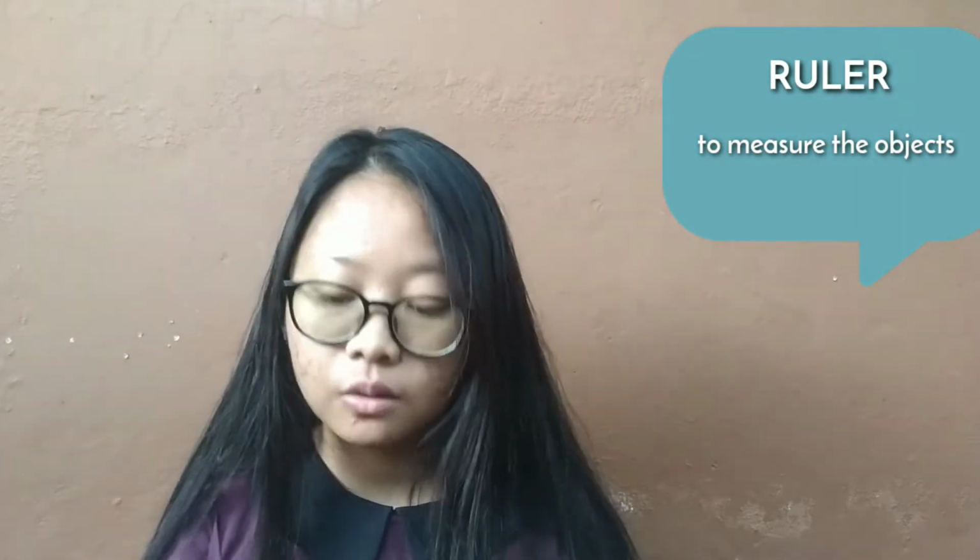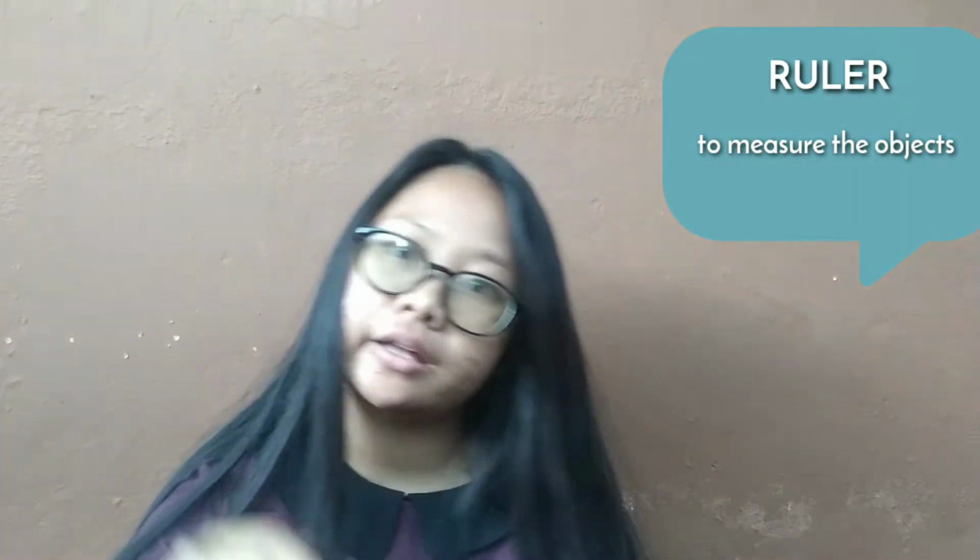And the next important equipment is a ruler. We actually can also use a pen to measure the length of the object that we observe, but I prefer to use a ruler because it's more specific than using the pen, and also than using our fingers. So I prefer to use this one.